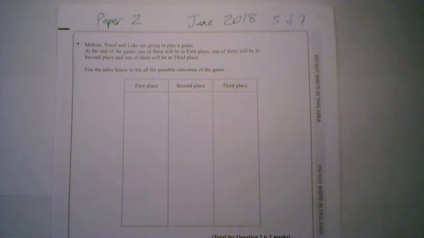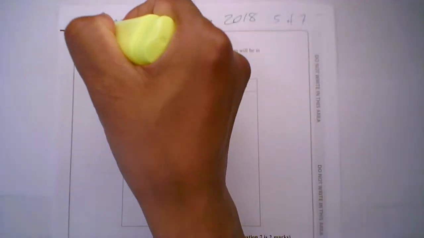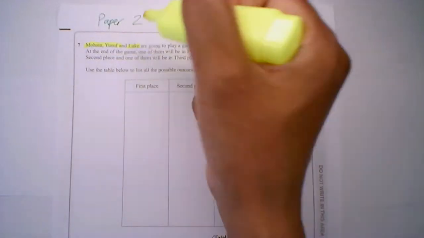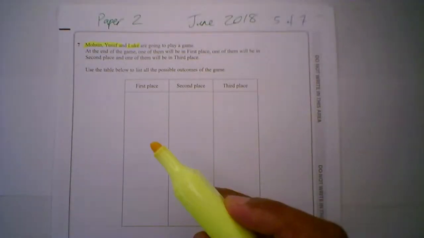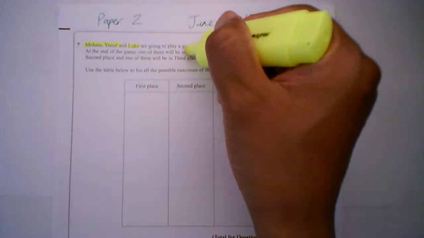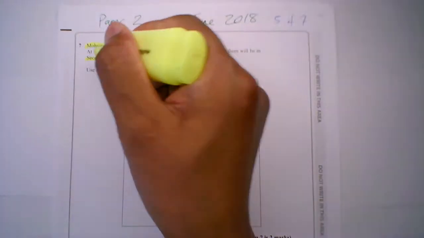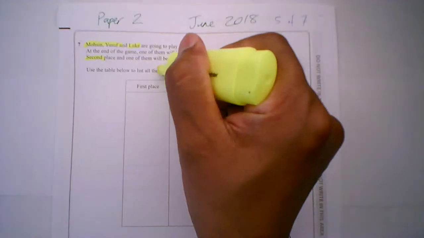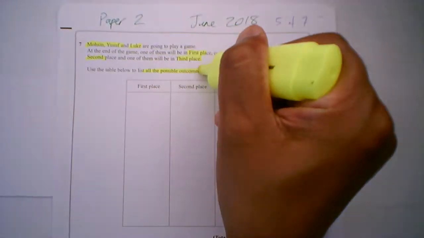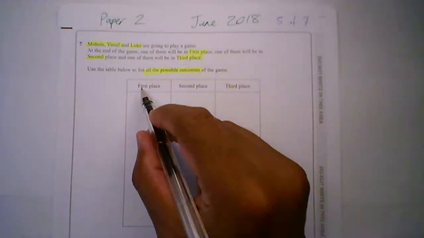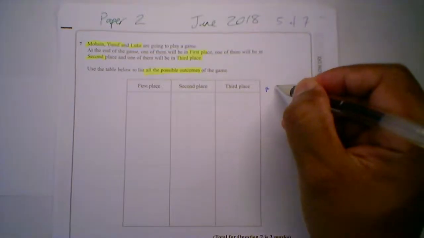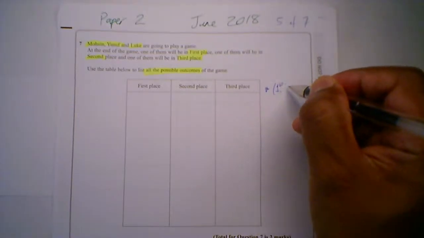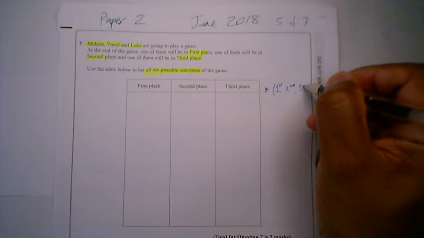Okay, so let's go through this again. Mohsin, Yusuf, and Luke are going to play a game. At the end of the game, one of them will be in first place, one of them will be in second place, and one of them will be in third place. Use the table to list all possible outcomes. So again, in a similar way to last time, I'm going to have the first person, the second person, and the third person.